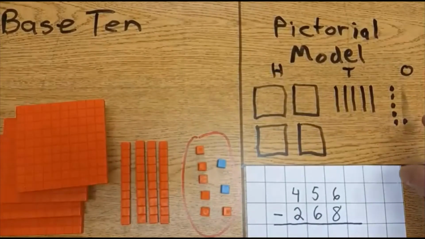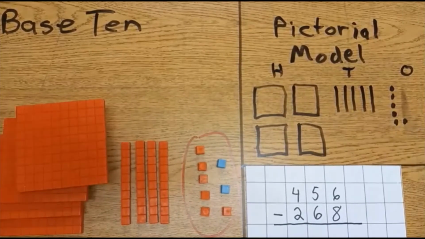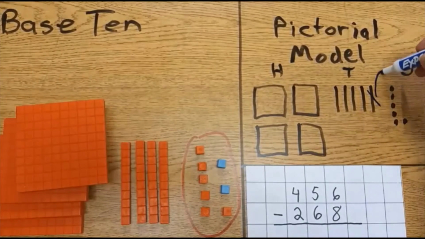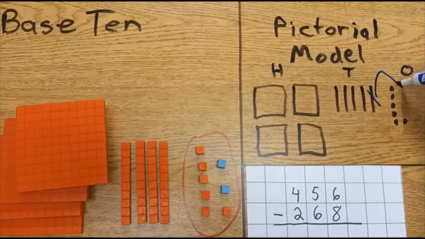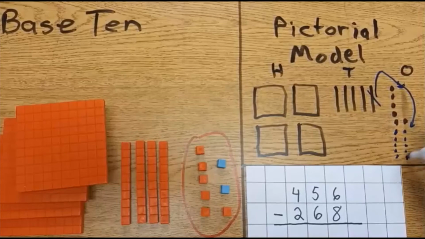On the pictorial model, I'm going to do the same thing. I'm going to try to take 8 away, but only have 6, so that means I'm going to have to regroup. I'm going to take one of my 10s and move it down here. And that's 1, 2, 3, 4, 5, 6, 7, 8, 9, and 10.